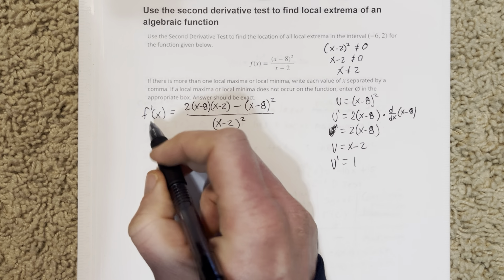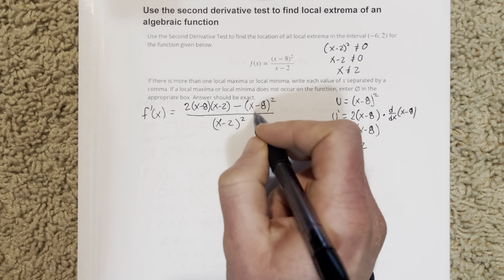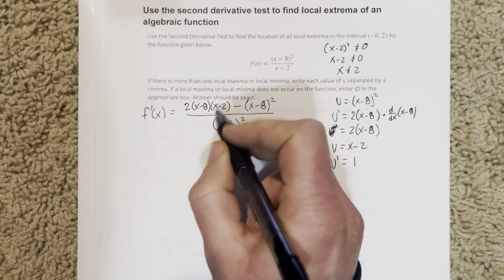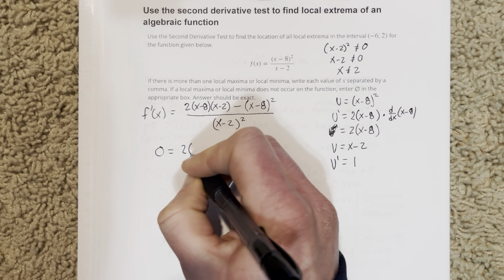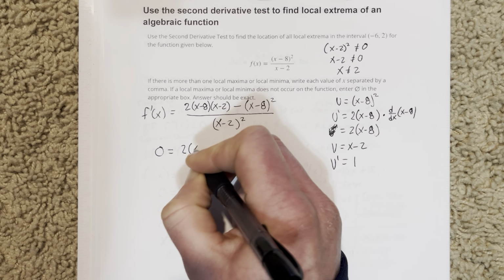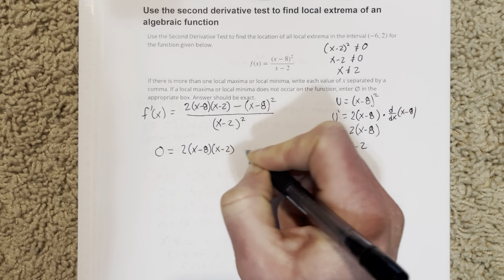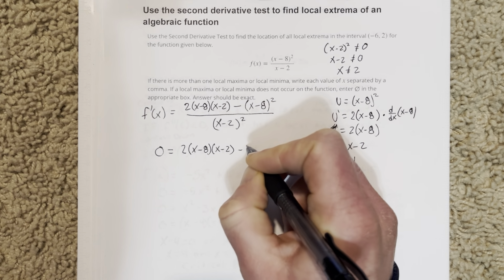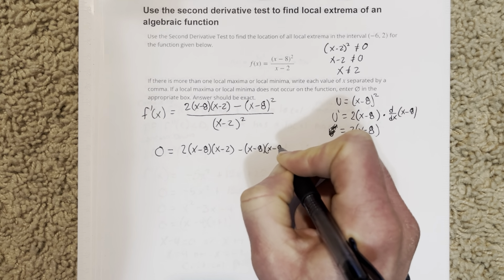If I want to find the critical points for a rational function, I'm going to set the numerator equal to 0. So I'm going to say 0 equals 2(x - 8)(x - 2) minus, and I'm going to write this out as (x - 8)(x - 8), like so.